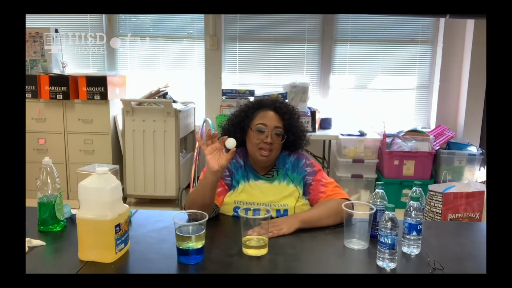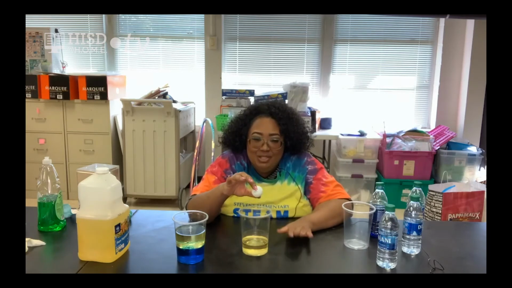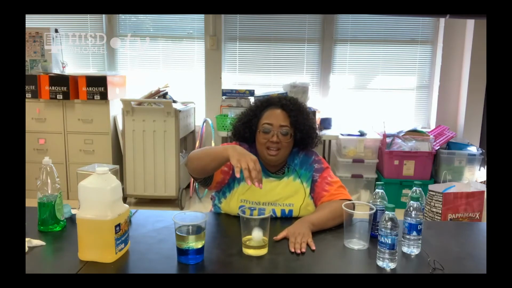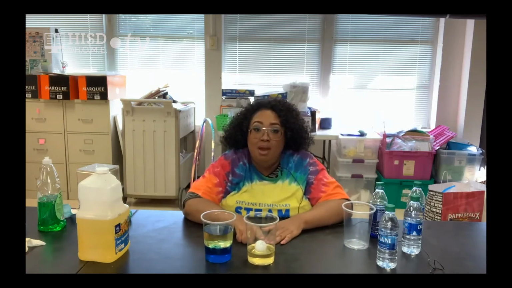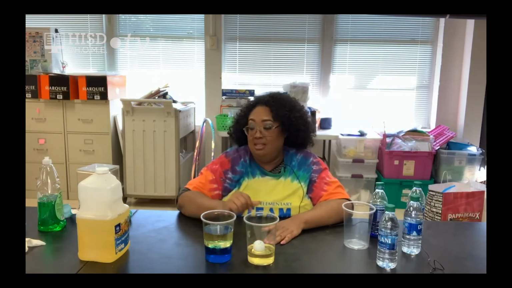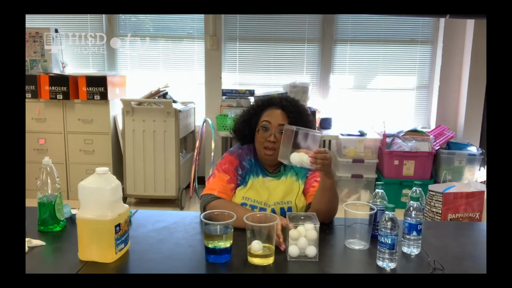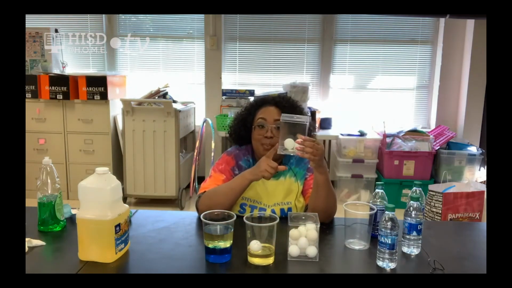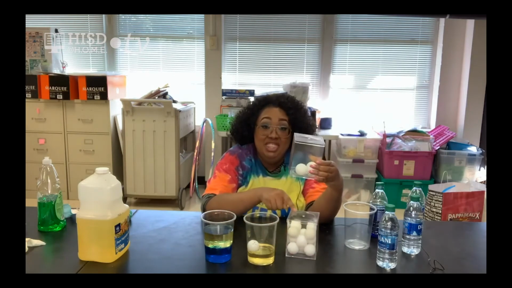I'll give you some think time so you could think of what's going to happen once I put the ping pong ball in the oil. You have a prediction? Ready? Drum roll, please. It floats. The ping pong ball floats on top of the oil. Now let's use our density. The ping pong ball would be the top one. Oil will be the bottom one in this instance.